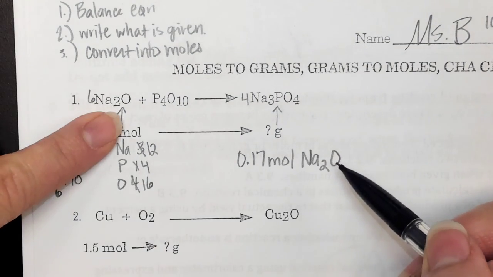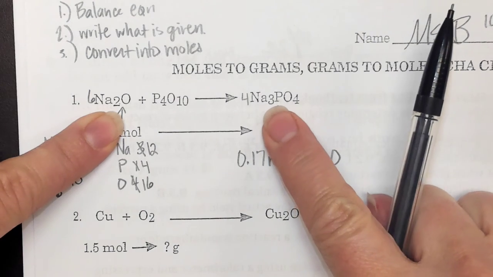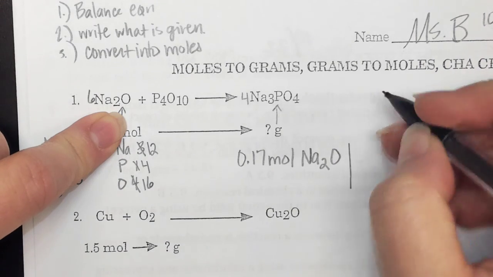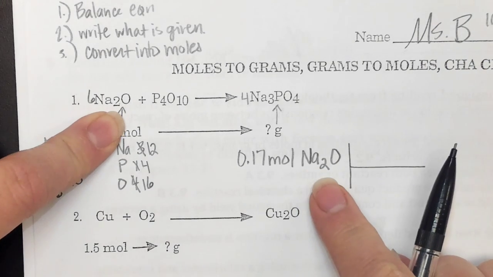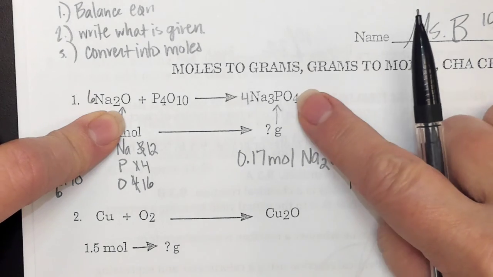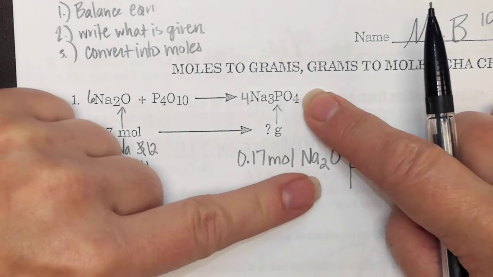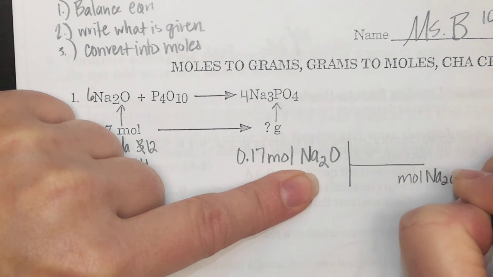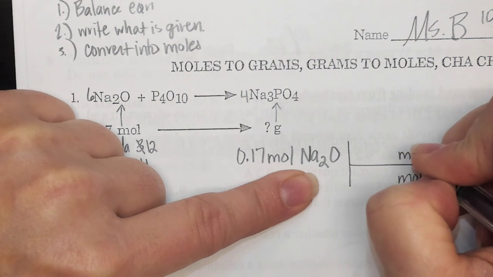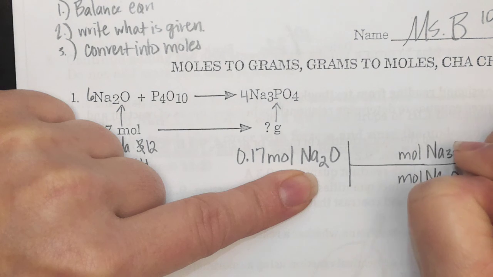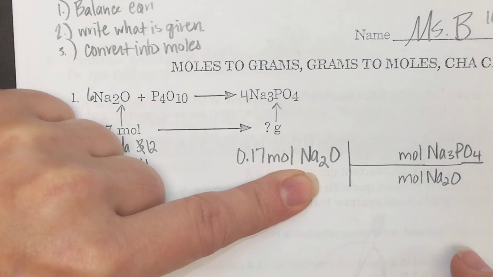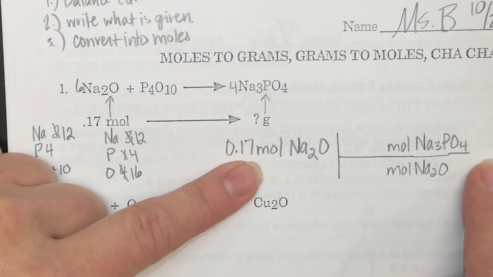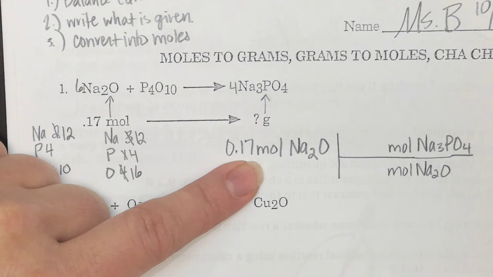So if I look, I have Na2O, and they want me to convert it into Na3PO4. So all we need to do is a train track. And they're not interested in how much Na2O I have. They want me to tell them about what I'm going to make. So I always start by writing whatever I'm getting rid of on the bottom, moles of Na2O, and write what I'm converting into on top, Na3PO4. I am getting rid of Na2O. I'm converting into Na3PO4. And I go to my balanced equation to tell them the ratios.